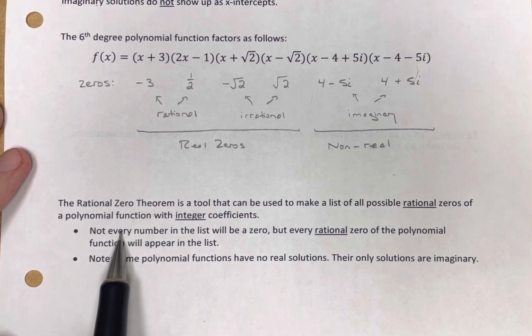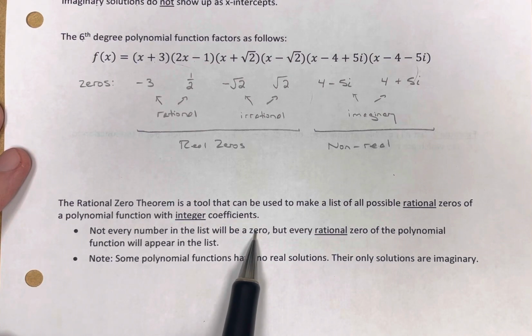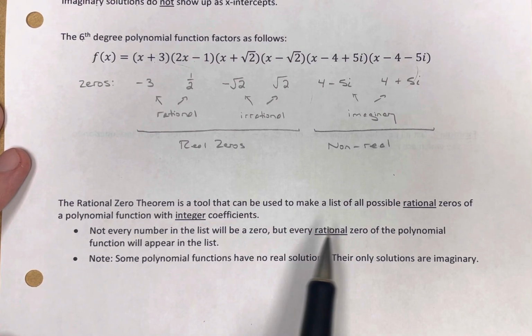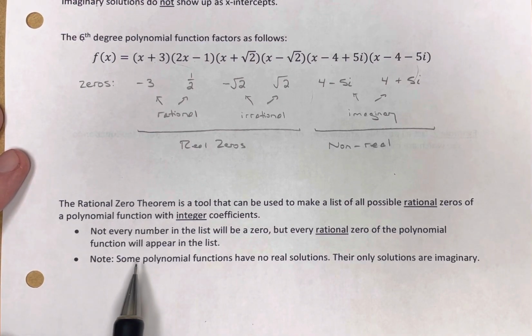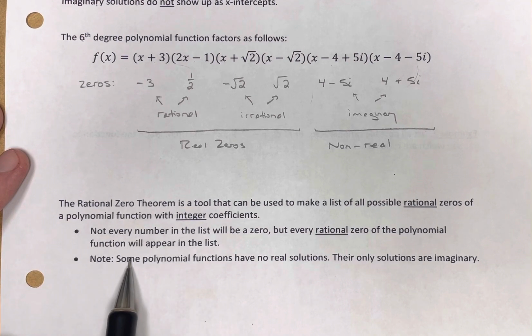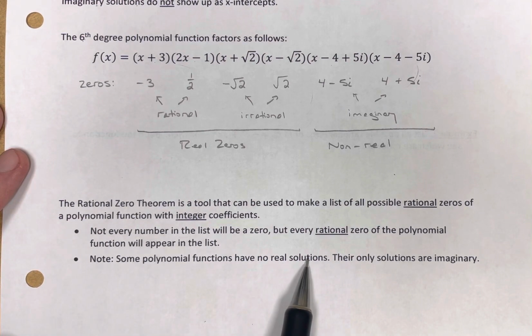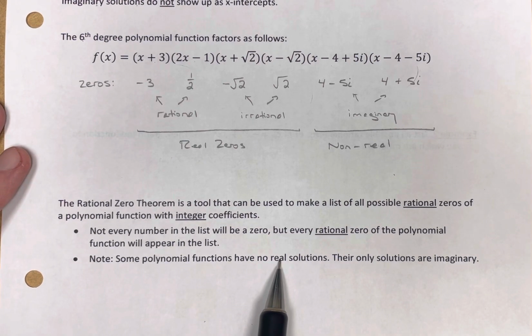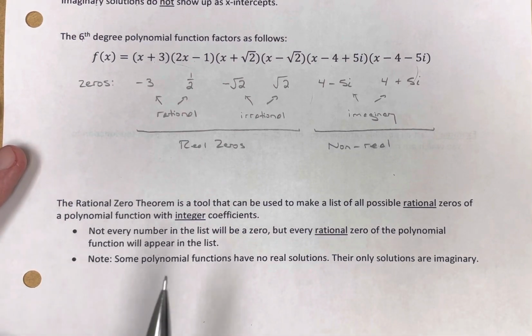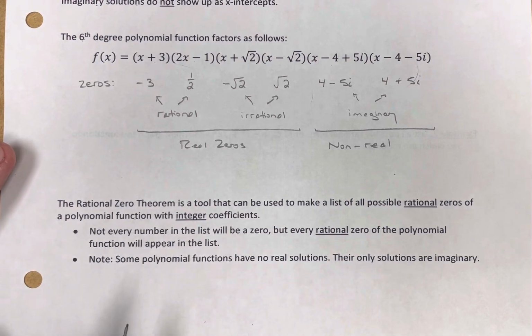Not every number in the list will be a zero, but every rational zero will be in the list. And finally, let's recognize that some polynomial functions have no real solutions, so no rational solutions, because they're real. Their only solutions are imaginary. This is kind of particular.